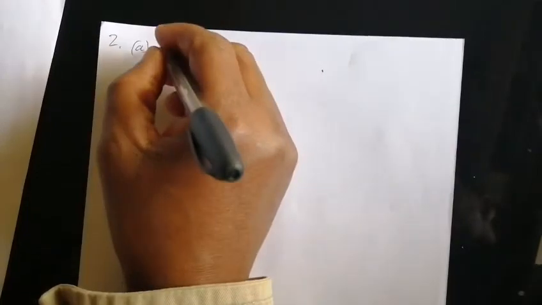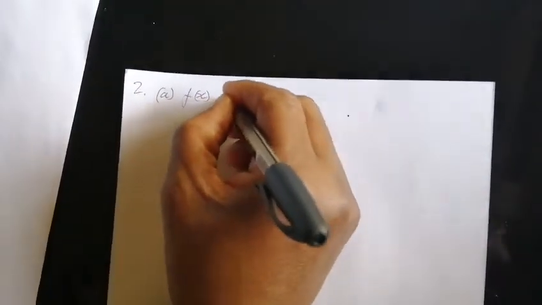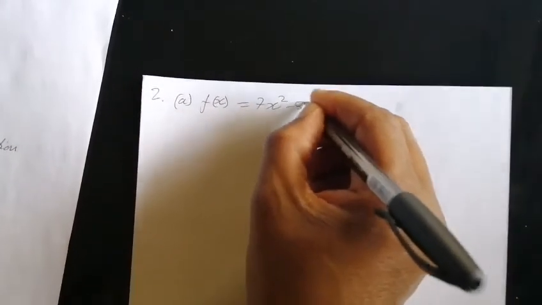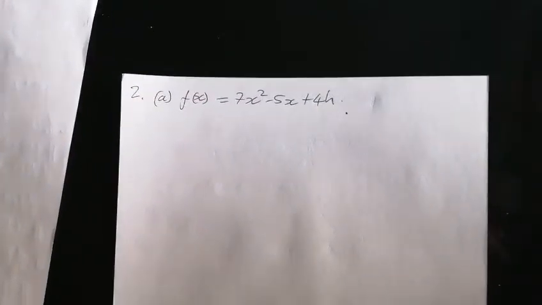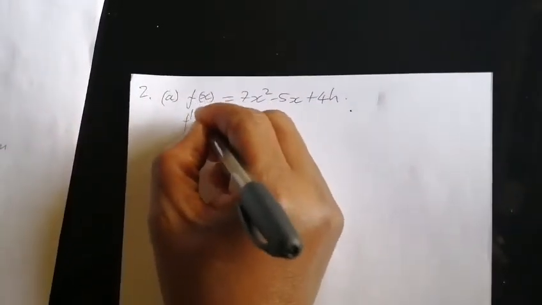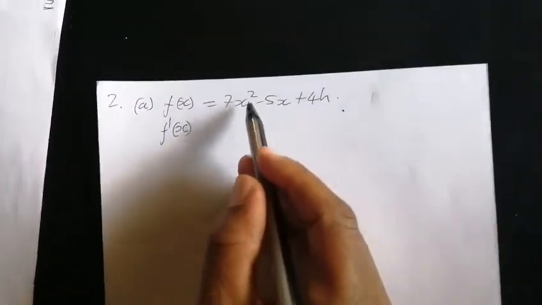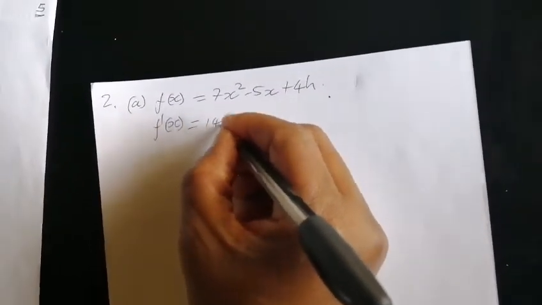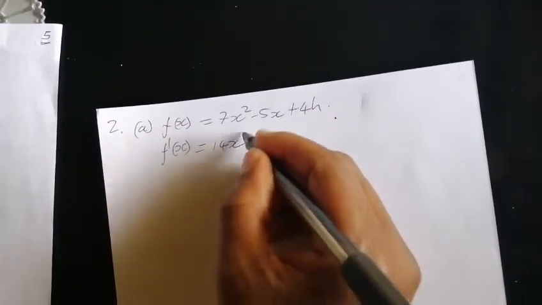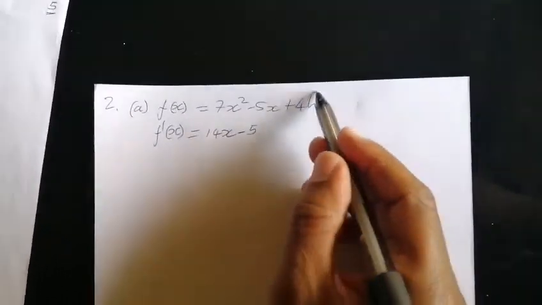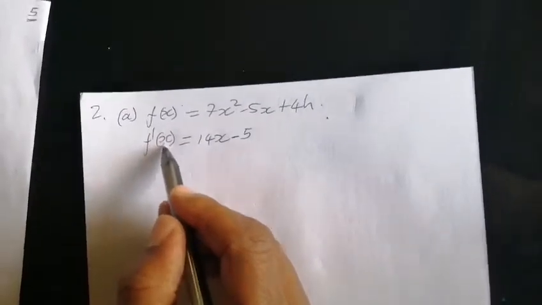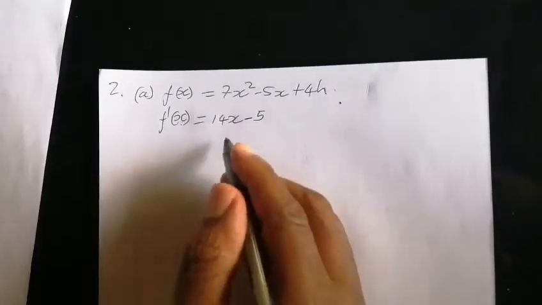A, we are required to get the f dash, given that f of x is equal to 7x squared minus 5x plus 4h. So, for us to find f dash of x, we are using the rules. So the 2 comes down, I have 14x to the power 2 minus 1, that's 1. Then this gives us a minus 5. There is an h and a 4. This is a constant because we are deriving with respect to x. So it means that is our answer.